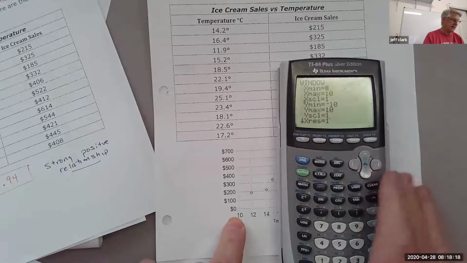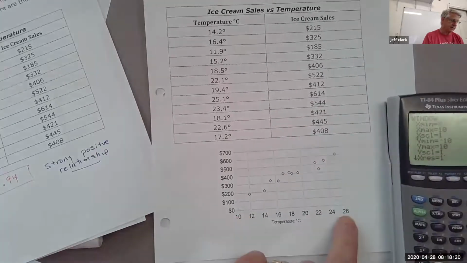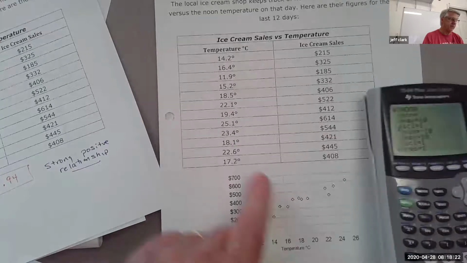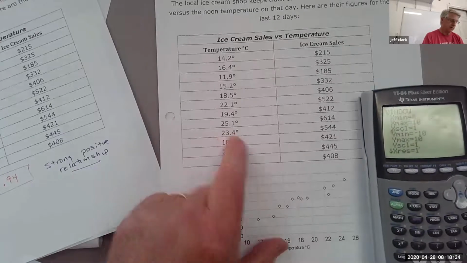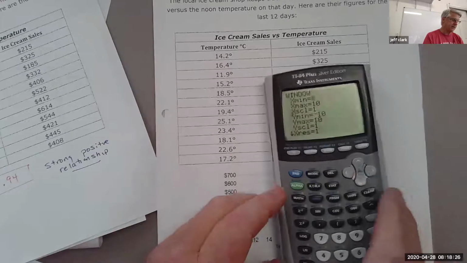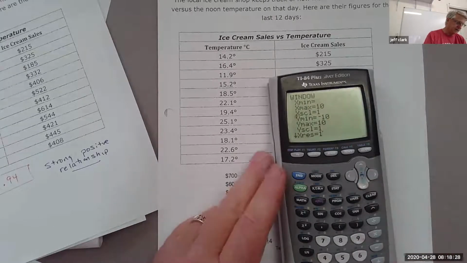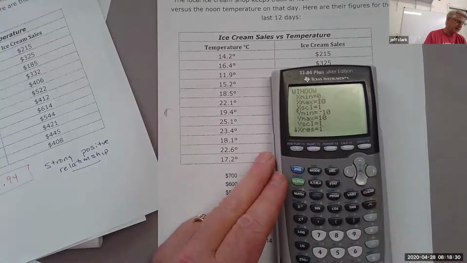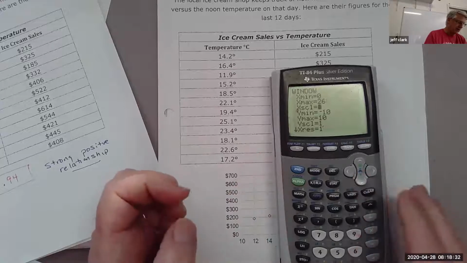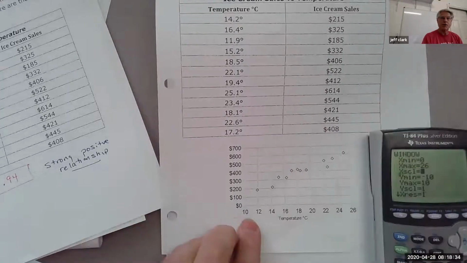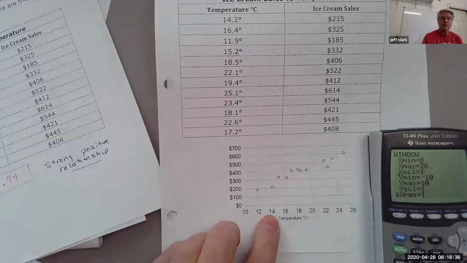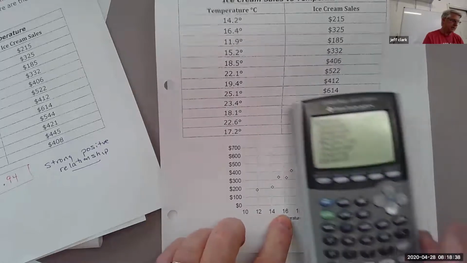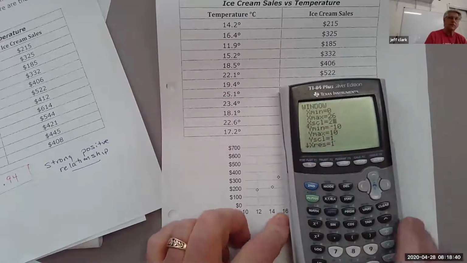And then let's go as high as 26 degrees, because see, 25.1 is the most. Let's go as high as 26 degrees. So let's go as low as 0 and as high as 26. And they're showing markers jumping by 2. So let's make the X scaling by 2.